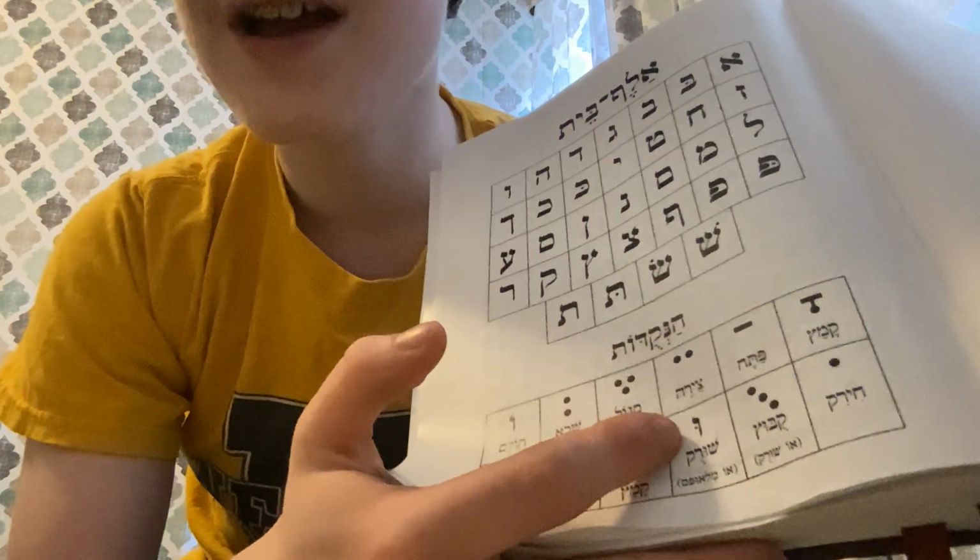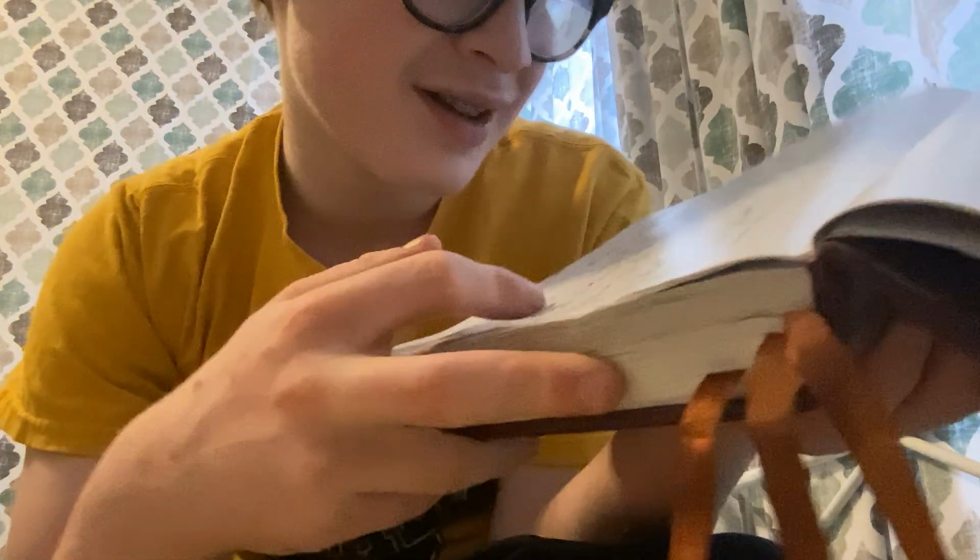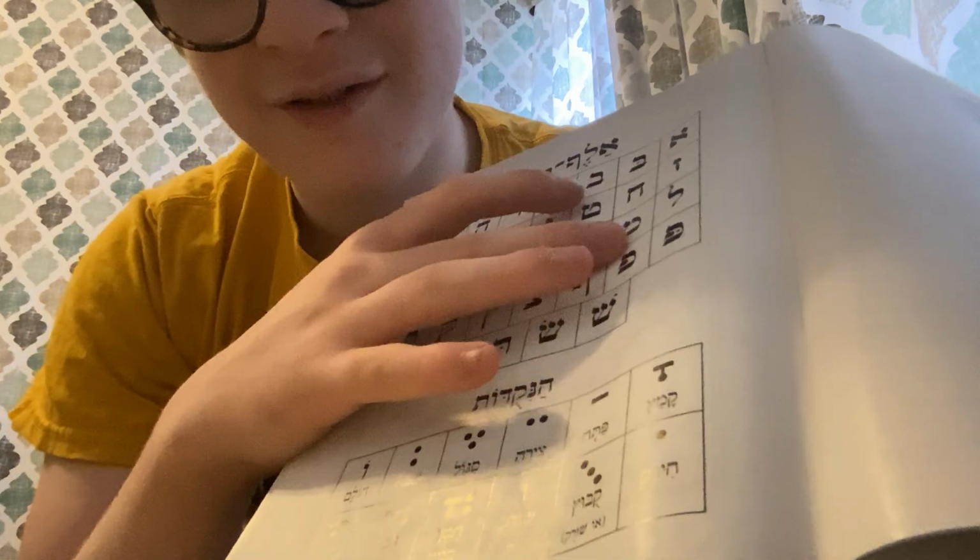Tes and Mem are really similar, but remember, Tes has a split on top, Mem has it on the bottom. Tes is right here, Mem is right here.